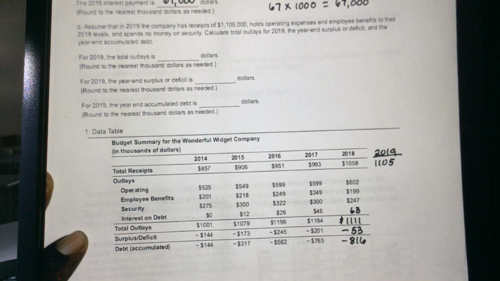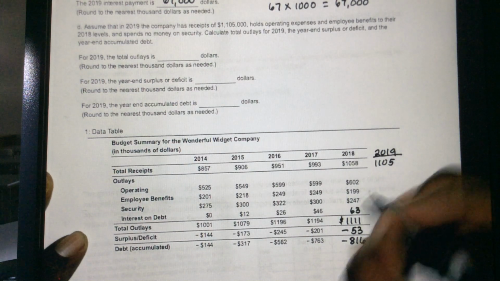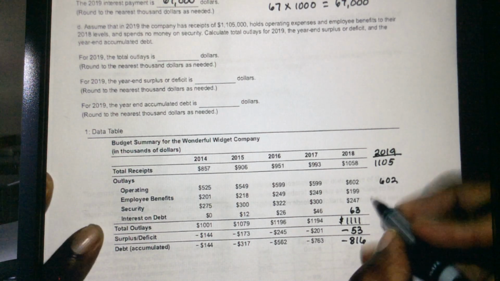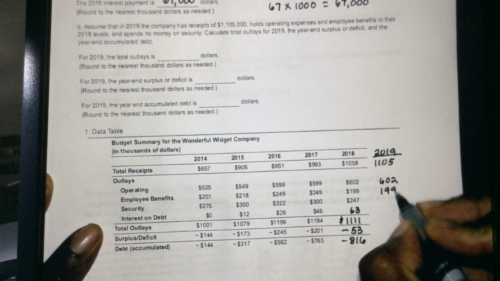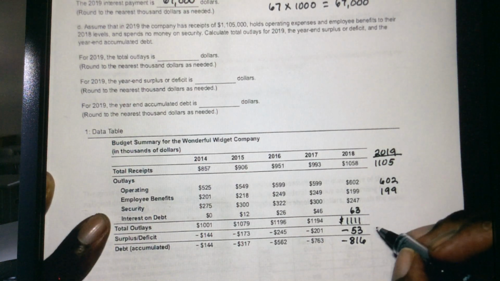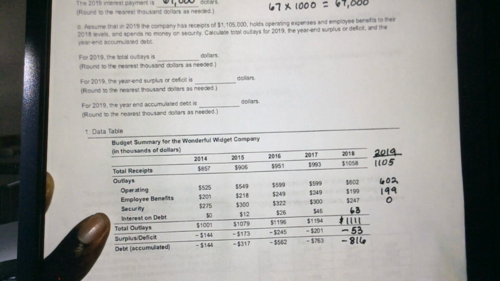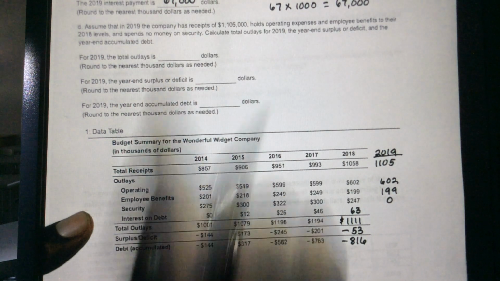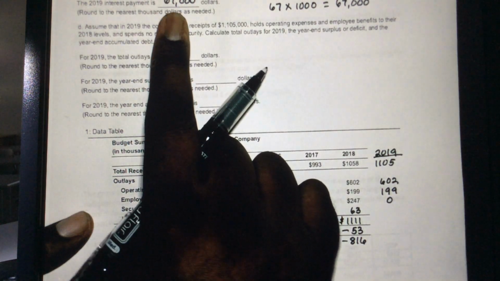Operating expenses and employee benefits will be at their 2018 level. So this will still be 602. The employee benefits will still be 199. Security is 0. Okay? No money will be spent on security. Now the interest on the debt was, back in Part C, 67,000.